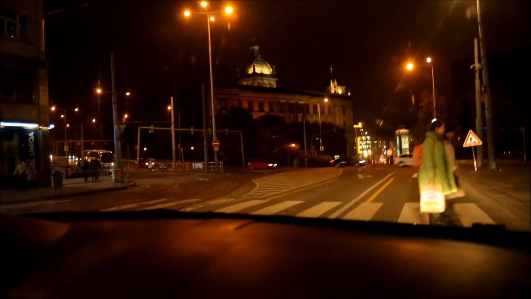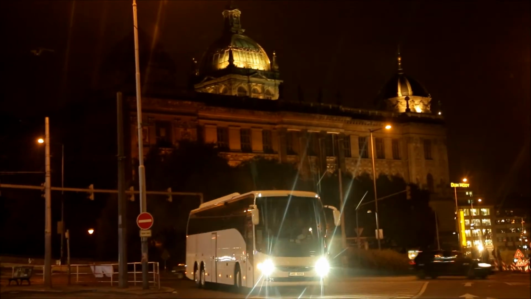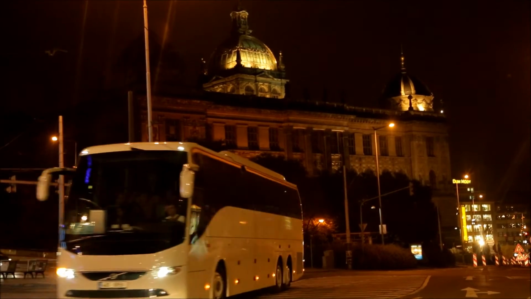I don't know if you can actually see it. Can you see it out of the camera there? Yeah, this is the Prague, or the Czech National Museum, and this is where they keep all the artifacts and nice things.